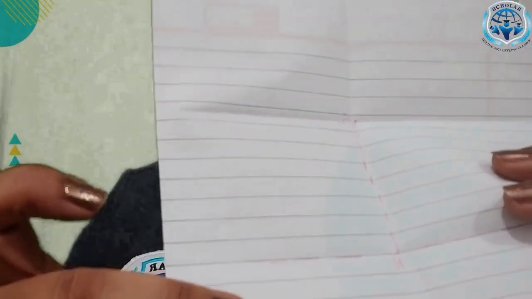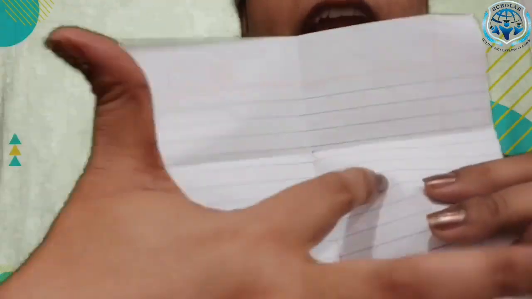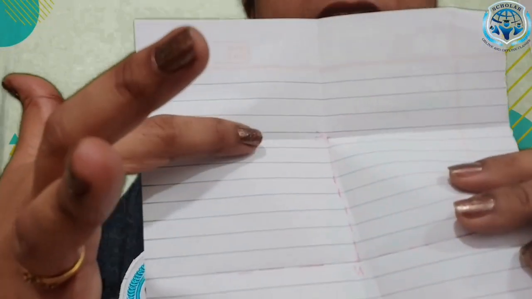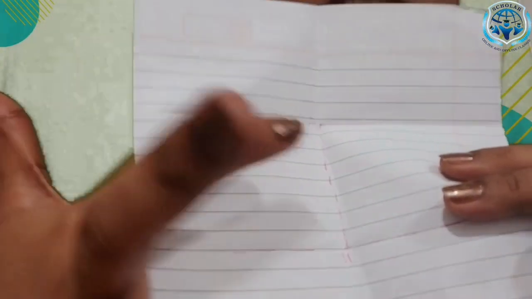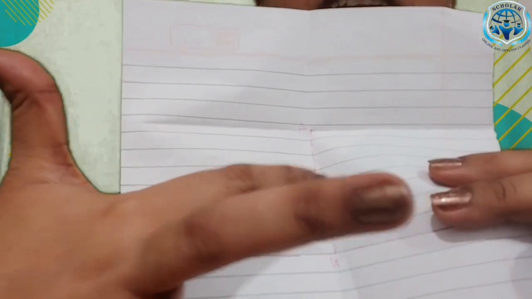Understood? So, one line, two line, three line. This line is perpendicular to L and this line is perpendicular to AN.